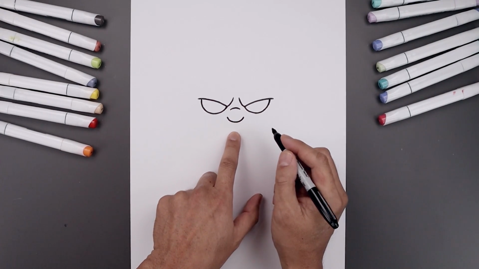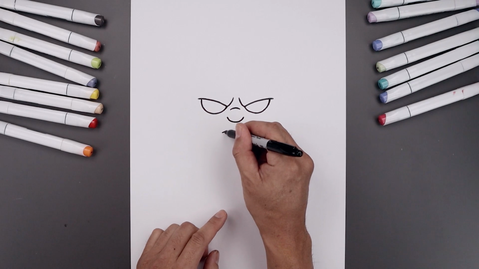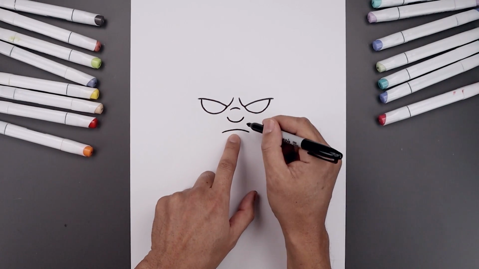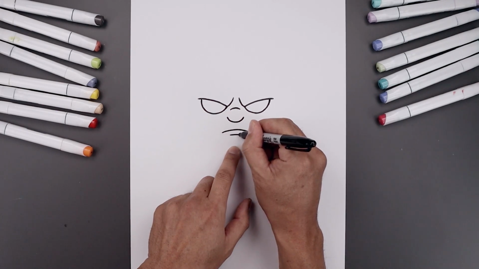From the bottom of the nose, we're going to step down, draw in the mouth. Starting on the left, bend this up, and then down. Now in the center, step down, draw a straight line going across for the lower lip.